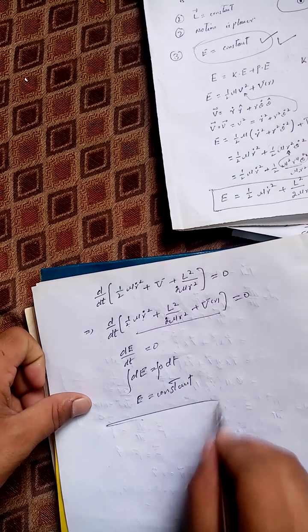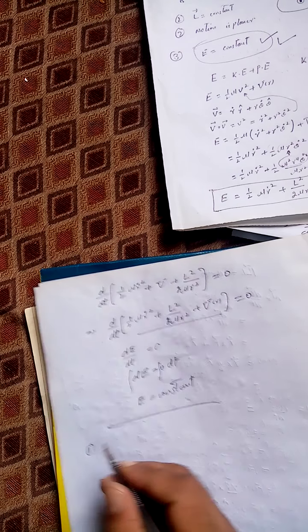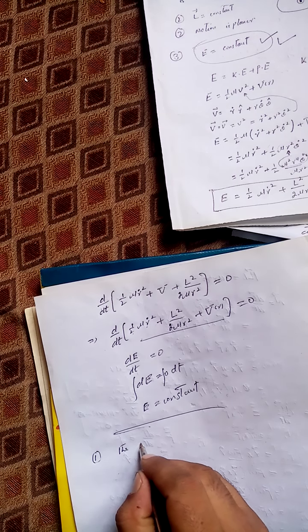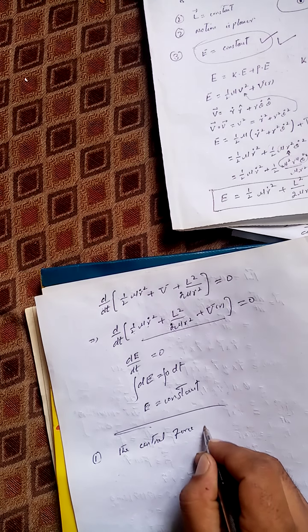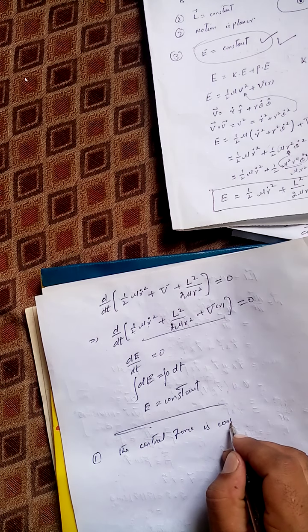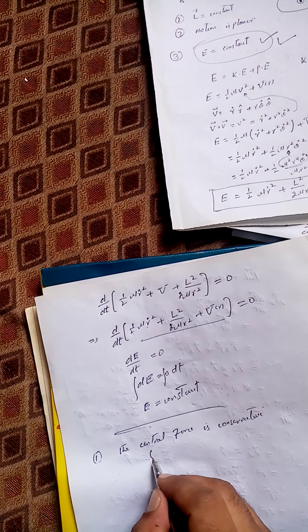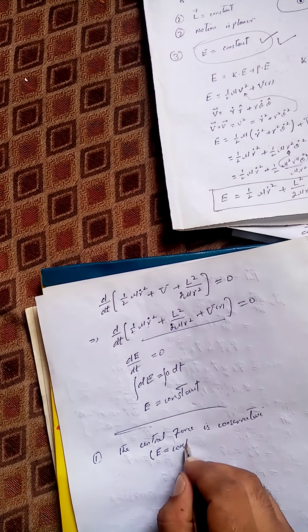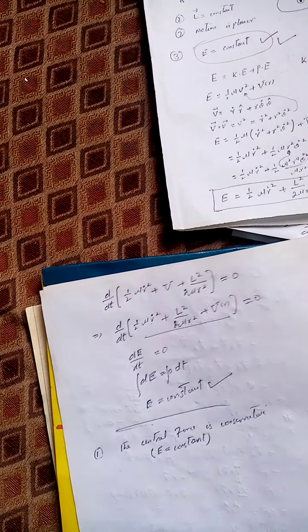And this is the third property of central force field. So we proved 3 properties of central force field. The first property is that the central force is conservative. In other words, the total energy of a particle moving in a central force field is constant, which we proved here.